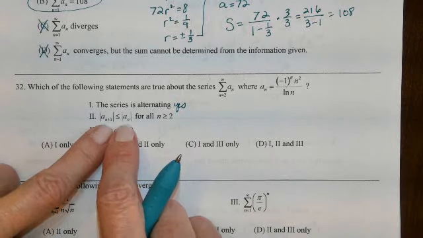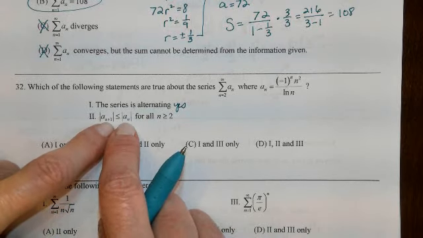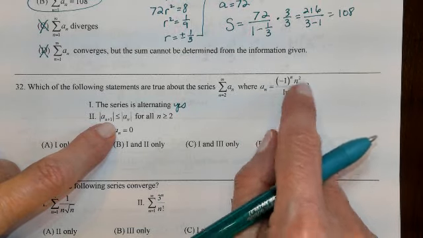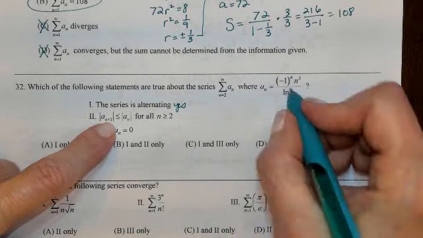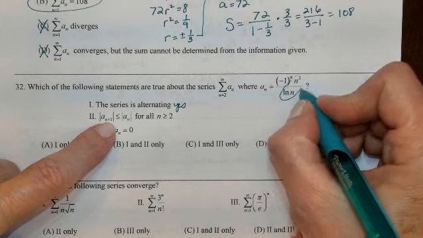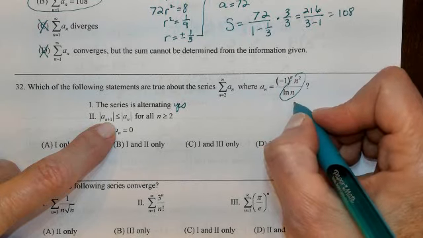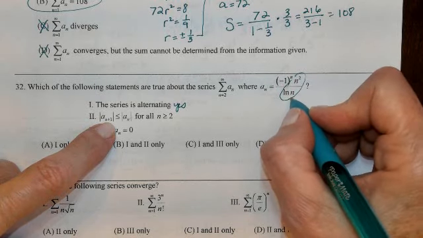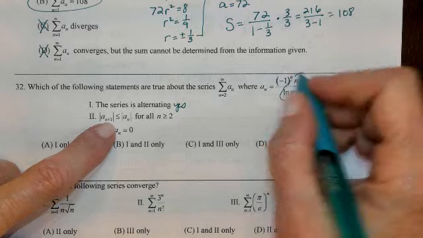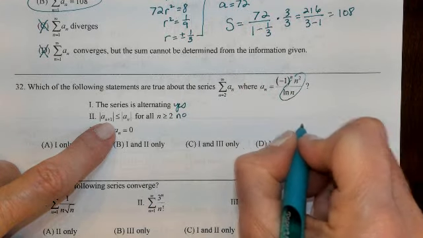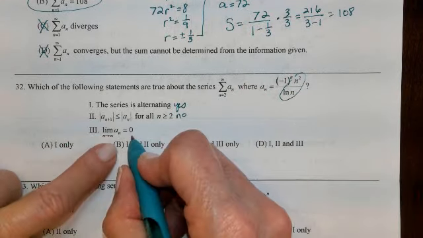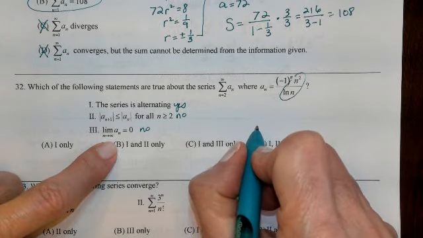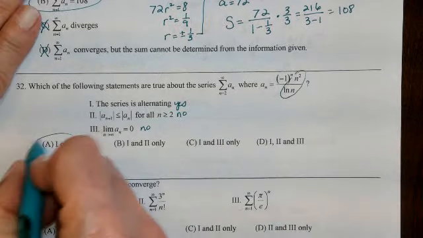Number 2, this means that the series is decreasing. Is this series decreasing? Well, in magnitude. Is the series decreasing in magnitude? No, it's not. n squared is more powerful than ln of n, right? So no, this series is not decreasing. Is the limit 0? Nope. For the same reason I just talked about, it's not 0. So only 1.